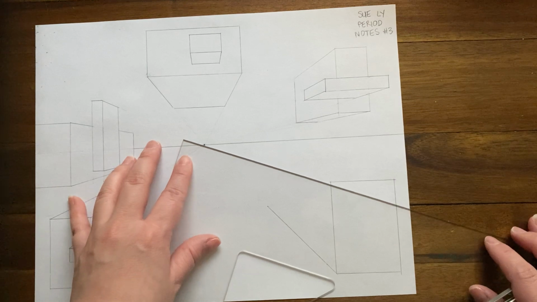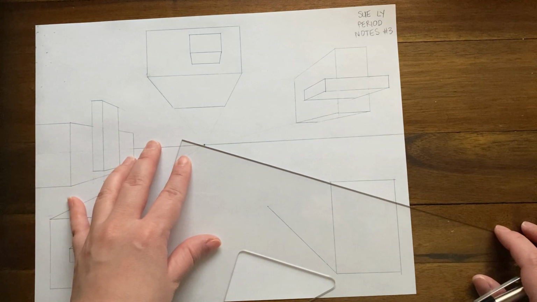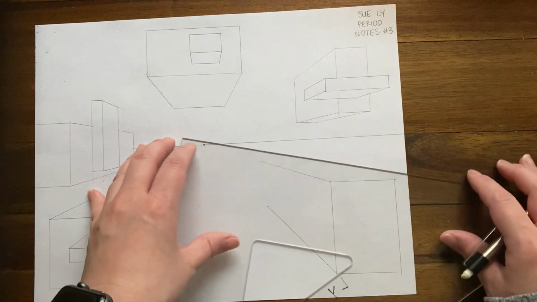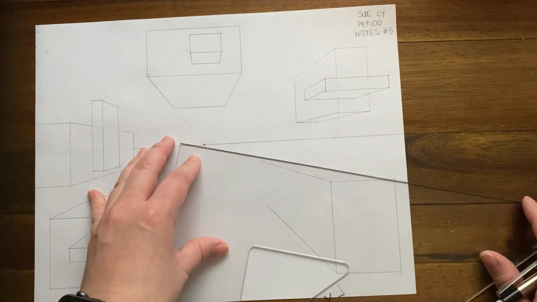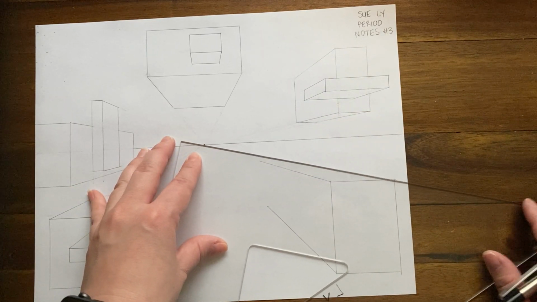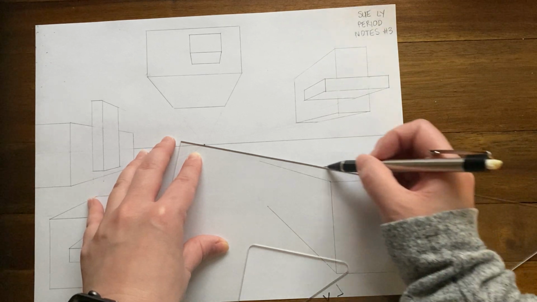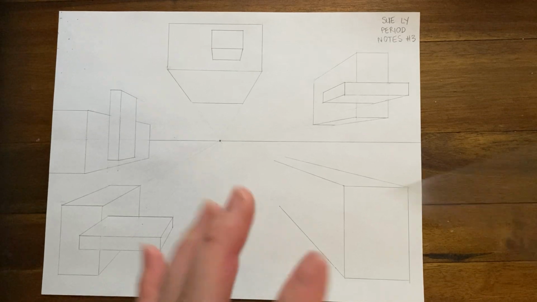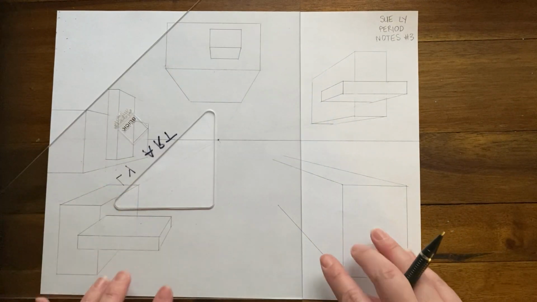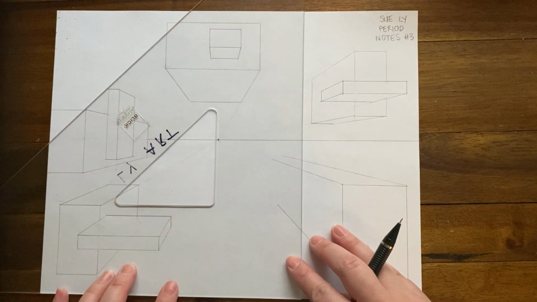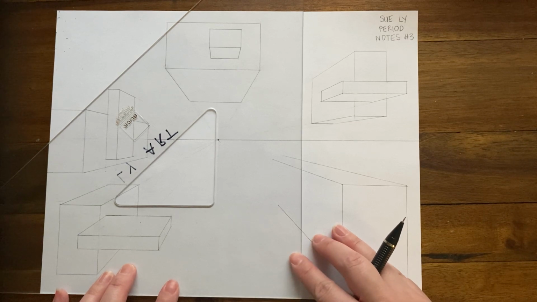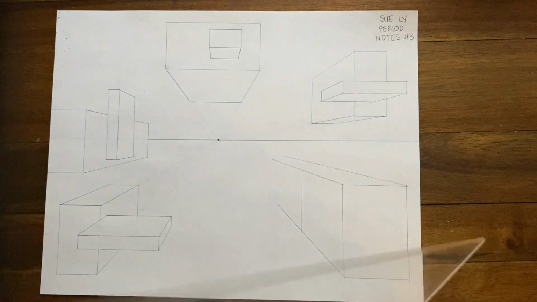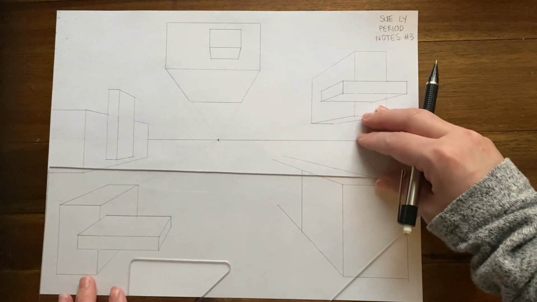And again, if you know how long you want your box to be, you do not have to draw it all the way to the vanishing point. But you still need to line it up with your vanishing point, just like that. I'm gonna cut off my box, so I'm gonna do a vertical cut on this side, and then a horizontal cut on the other side.